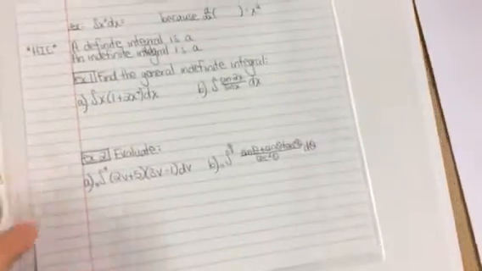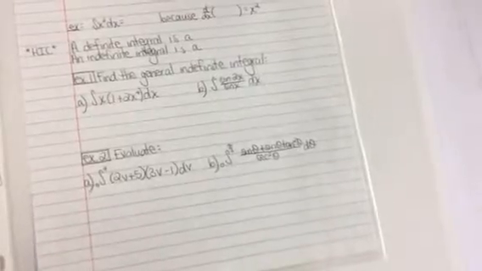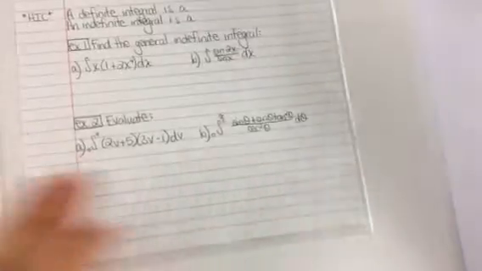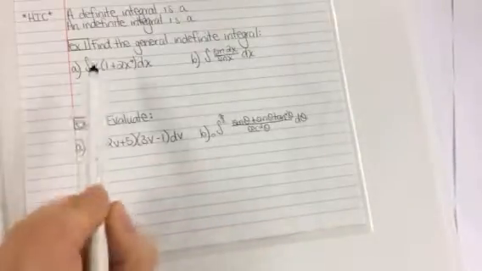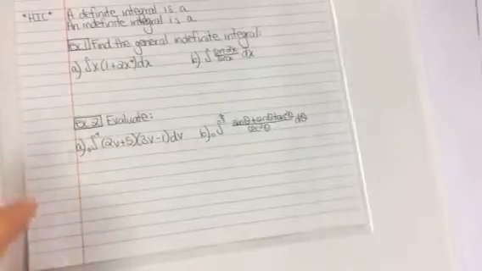So let's just do a couple examples. We're not going to do all of these. So take a second, look at example 1a, and hopefully you're thinking of something that I have tried to beat into your brains. Algebra first, right? So you're going to distribute and then just anti-differentiate, and don't forget your plus c. We're not going to do that one.